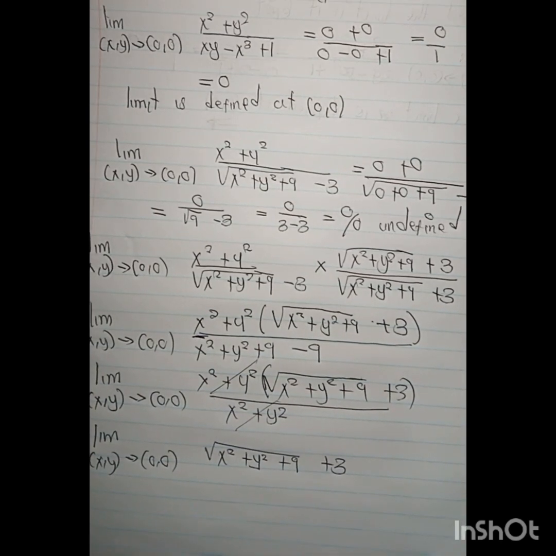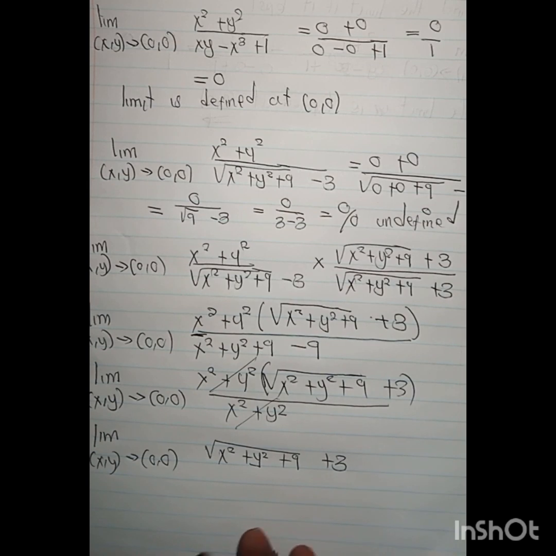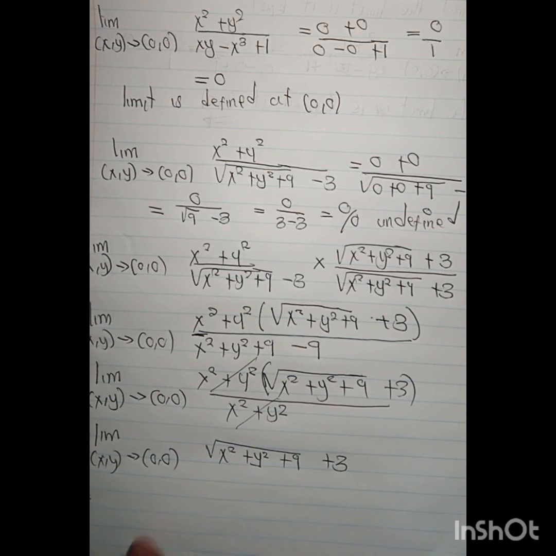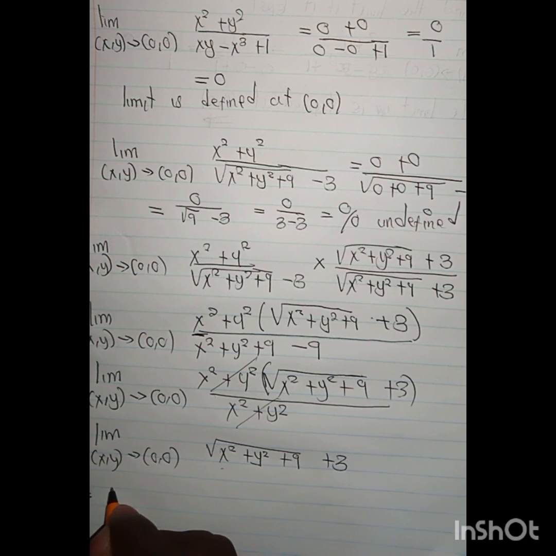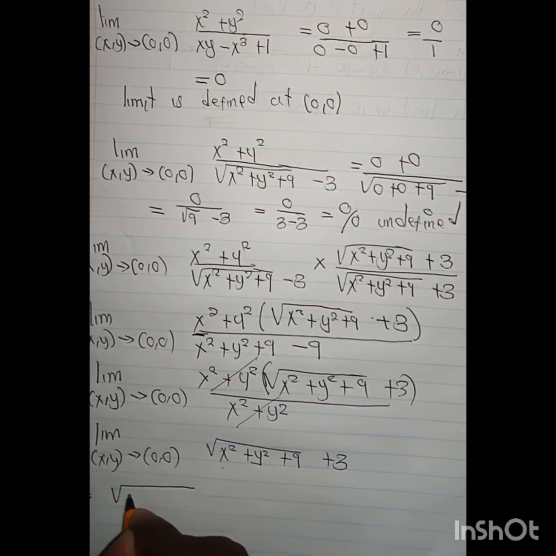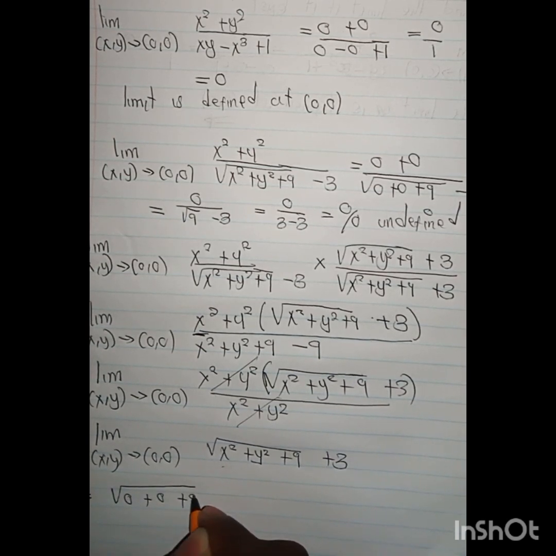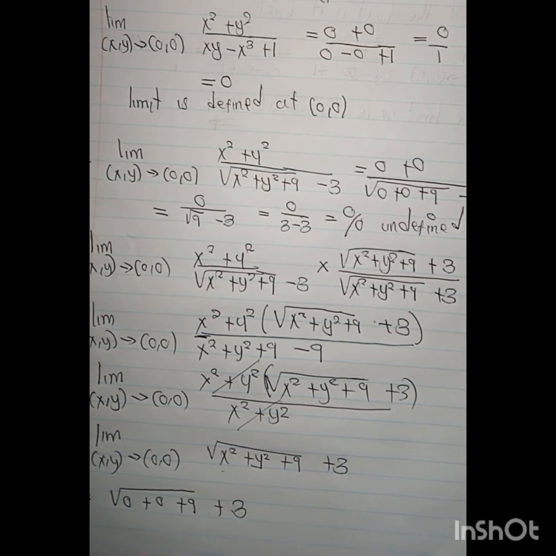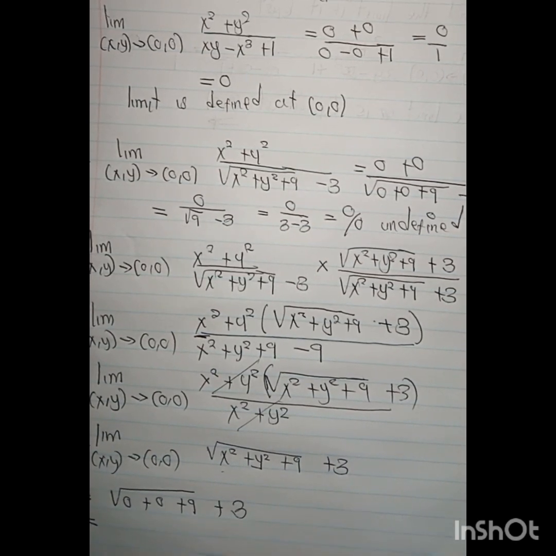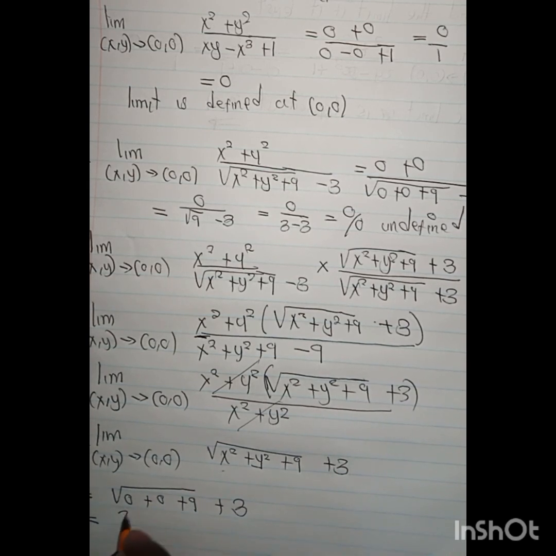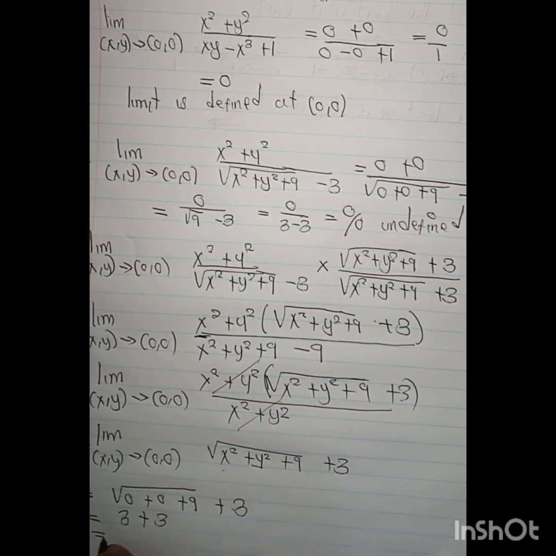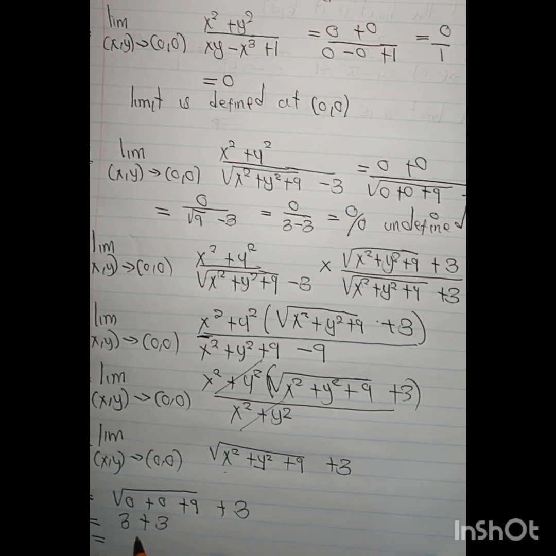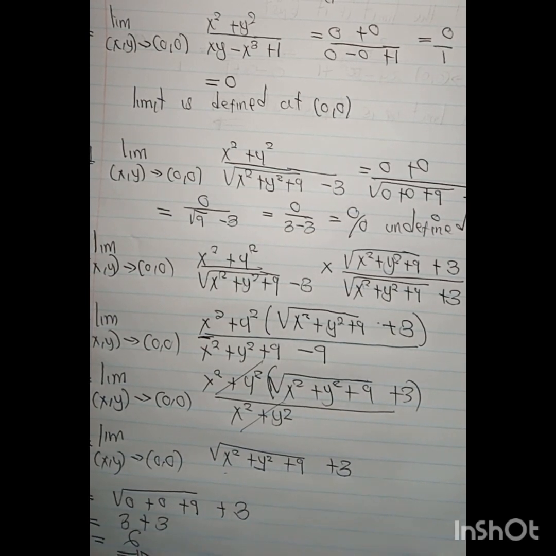When we're at this point, now we can do the direct substitution and see if we get our answer. Once you start doing the direct substitution, you are no longer going to write the limit. It means now we'll have 0 plus 0 plus 9 plus 3. Hence we have the root of 9. The root of 9 is 3 plus 3. And 3 plus 3 give us a final answer of 6. Therefore, this is the answer that we get.